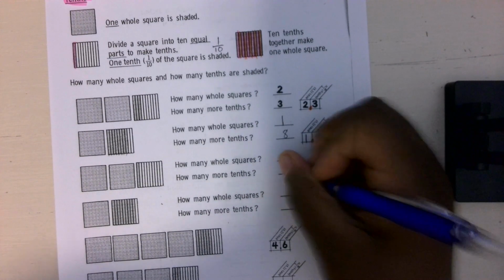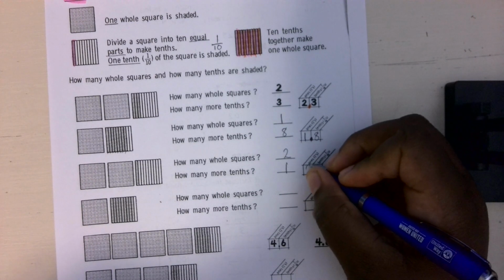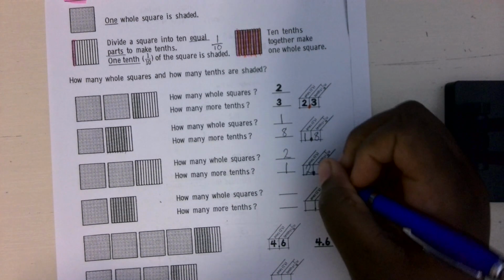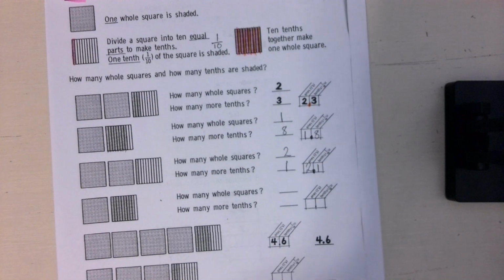Moving on, how many whole squares are shaded? There are 2 whole squares. How many more tenths are there? There's 1 more tenth. And so that's going to be 2 and 1/10. Your turn to complete the rest of this page.